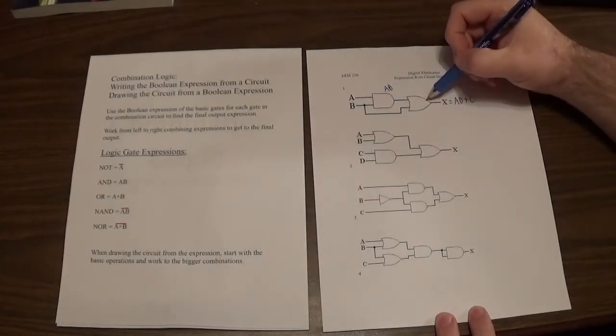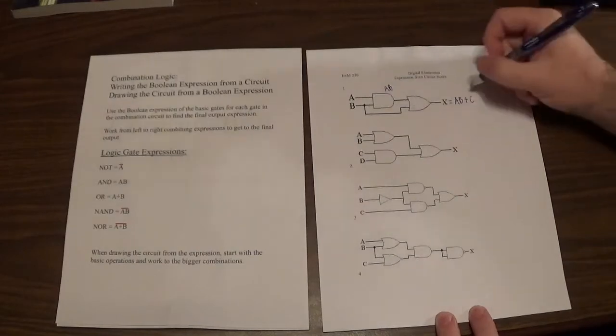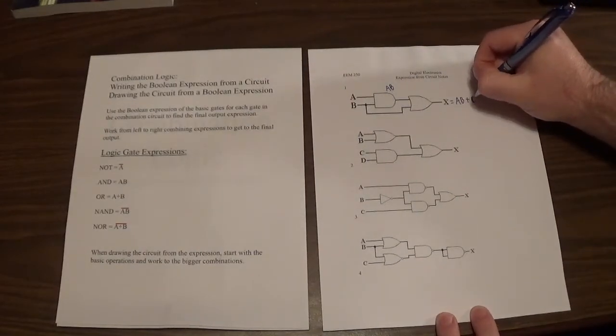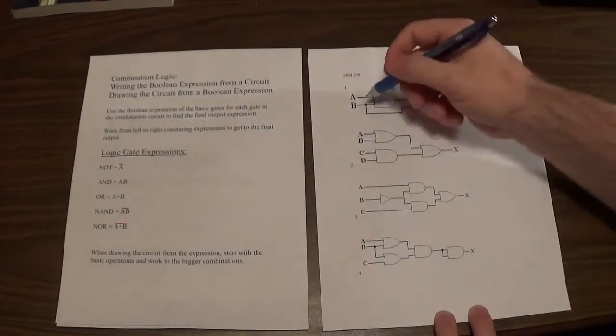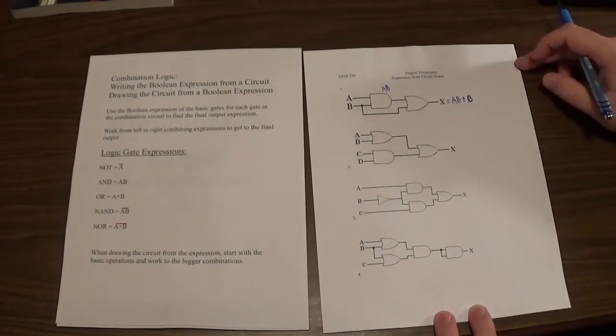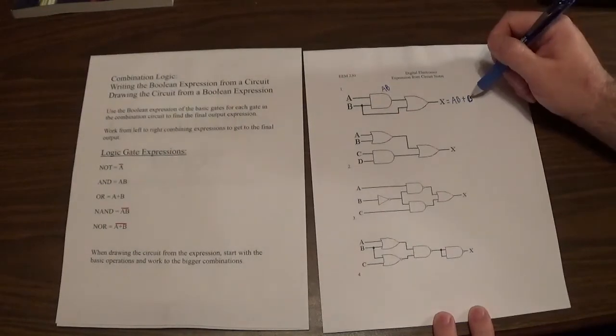So that's the combination Boolean expression for that circuit, because here A and B are ANDed, then it goes into an OR, so we add it with B, not C. There is no C in this one. AB plus B for that example.